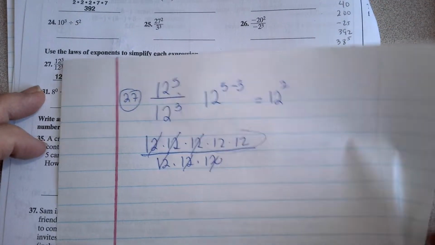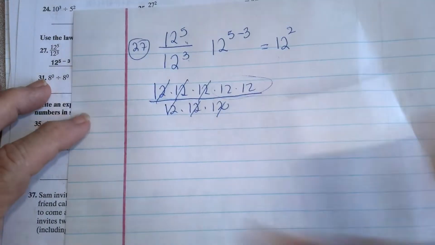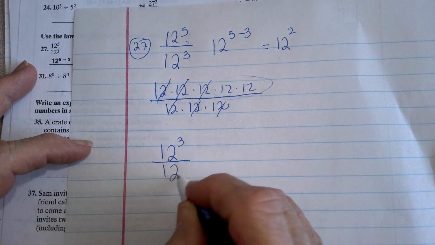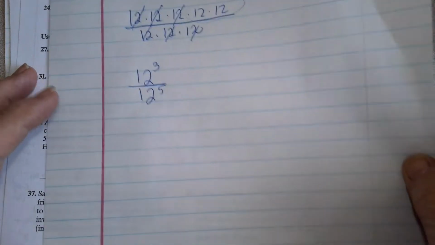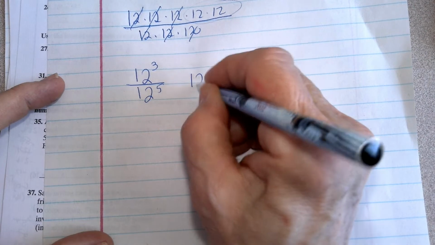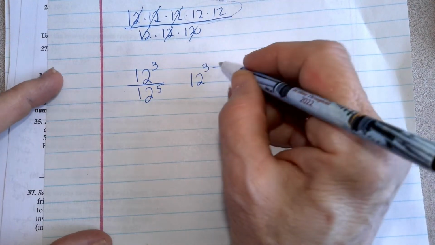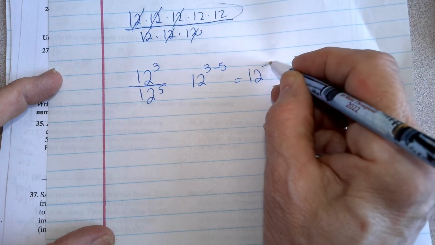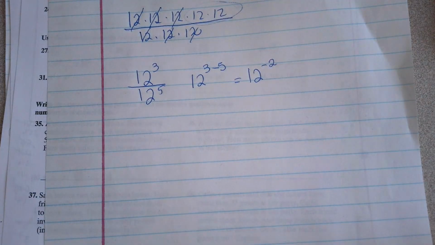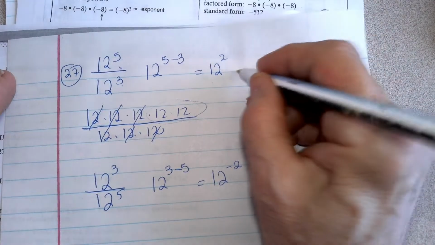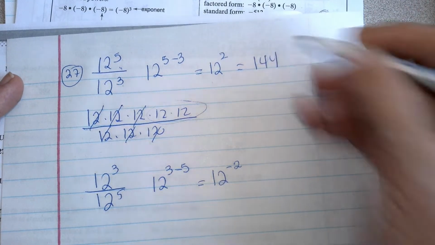And in fact, I don't think we have it today, but if I had it reversed, if I had 12 to the 3rd over 12 to the 5th, and I do that regular subtraction, the top one minus the bottom one, it's going to give me a negative 2. Did you have negative powers last year? No, a little bit. Okay, we'll have it more this year. But by the way, this one means 12 times 12, which is 144.